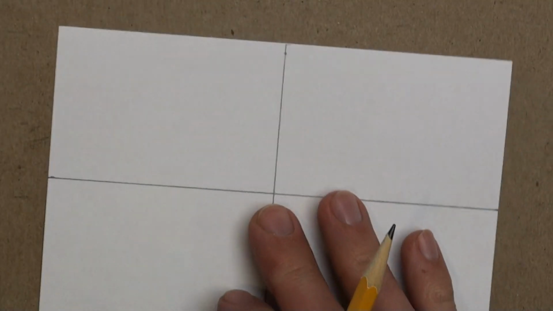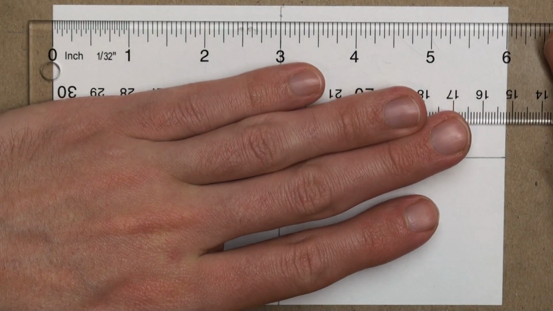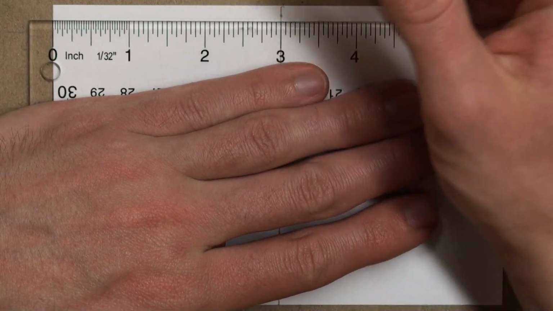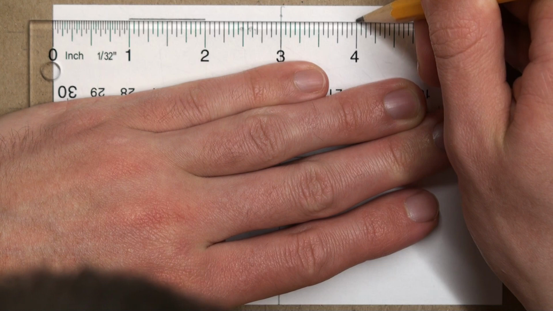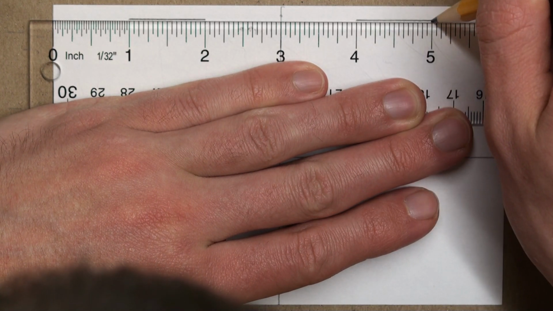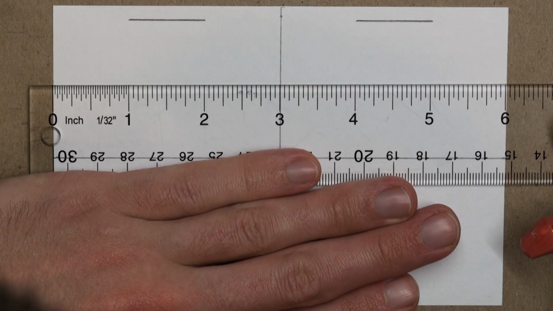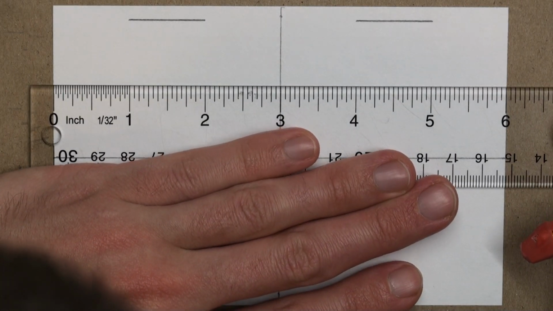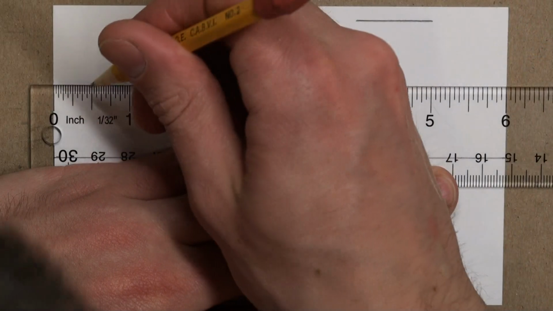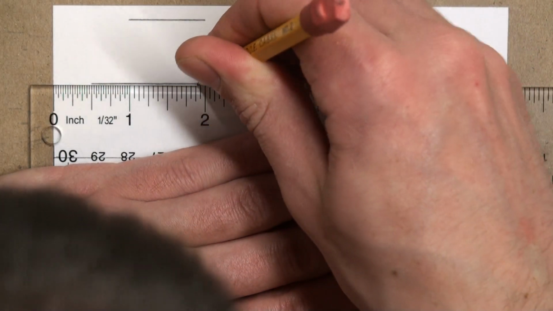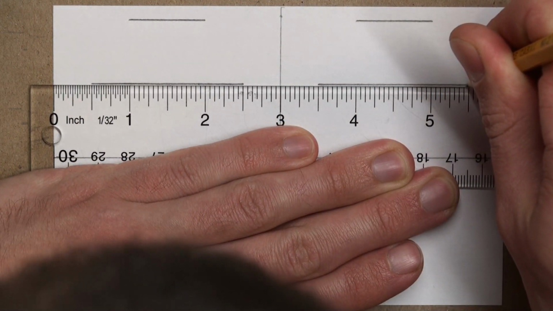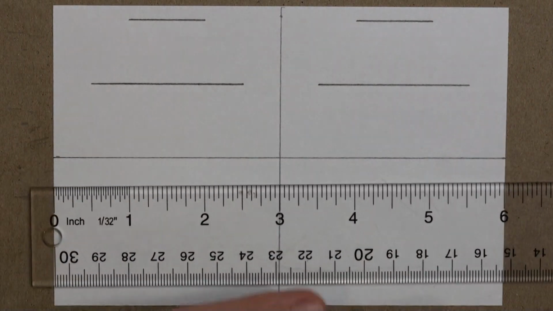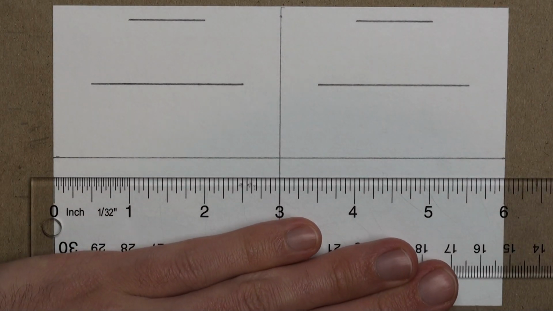Okay. So I'm going to go close to the top here, and I'm going to go from 1 to 2 and 4 to 5. And I'm going to go down a little bit, just like that. I'm going to go from a half to 2.5, and from 3.5 to 5.5. Come down here and do something just like that.